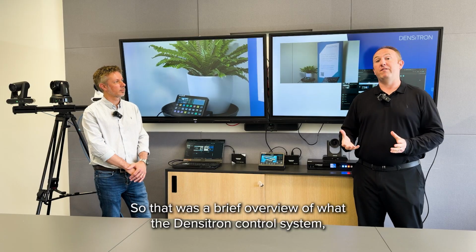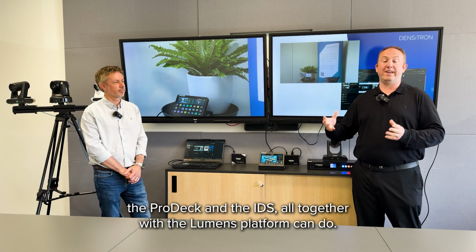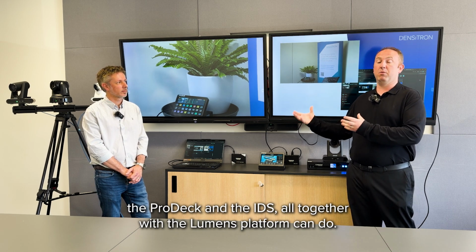So that was a brief overview of what the Densitron control system, the ProDeck and the IDS all together with the Lumens platform can do.